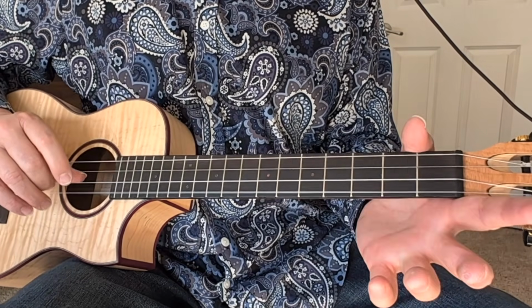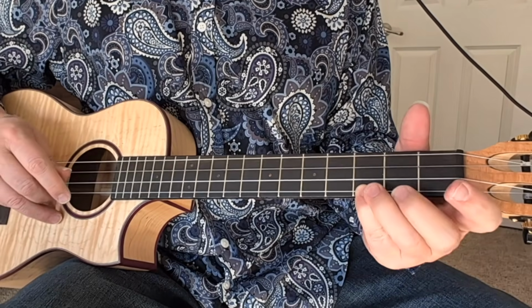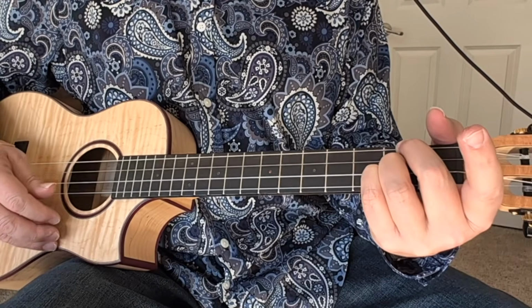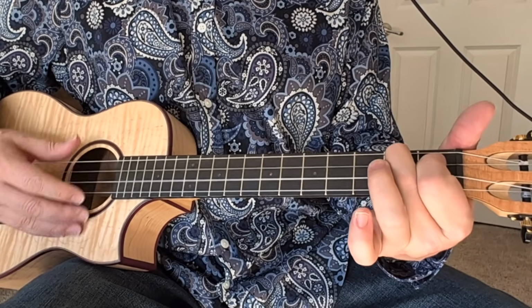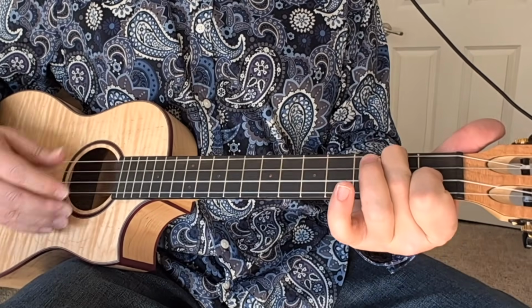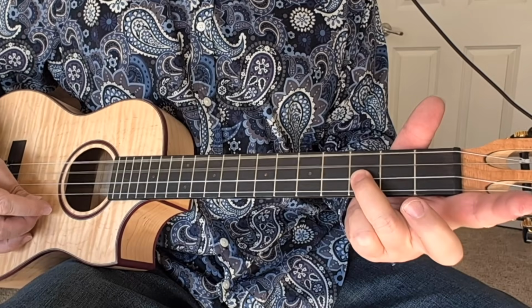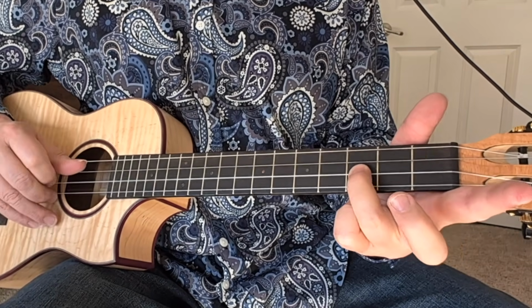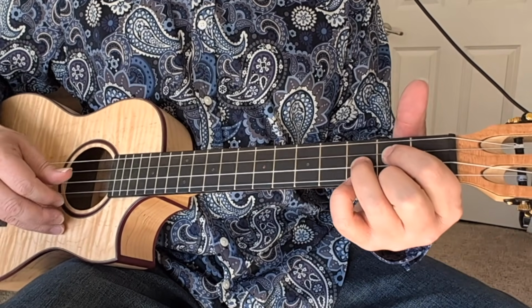3 on the second, open on the first, D. Little 3, 2, A. And then 2 opens on the bottom, E. And then C. Little 2 open. Open, open, 3 on the G. 3 to little open, D. 3 to 2.